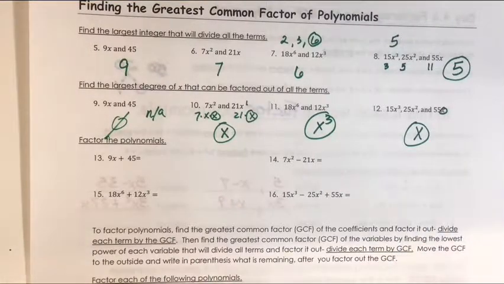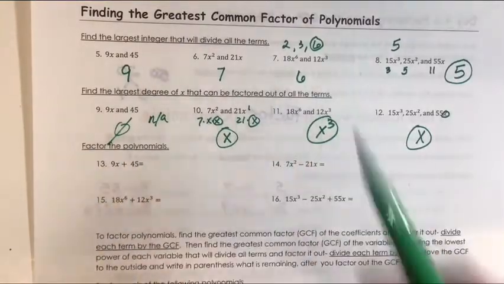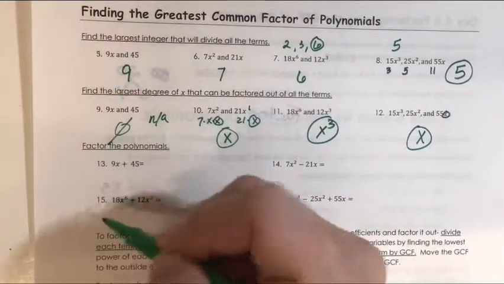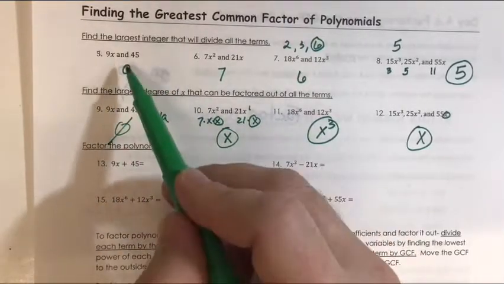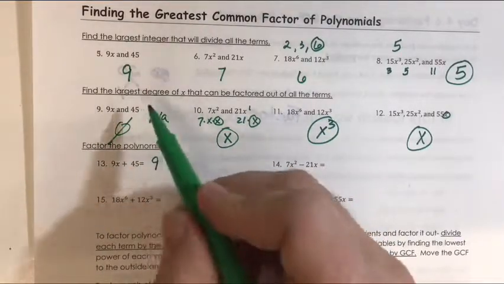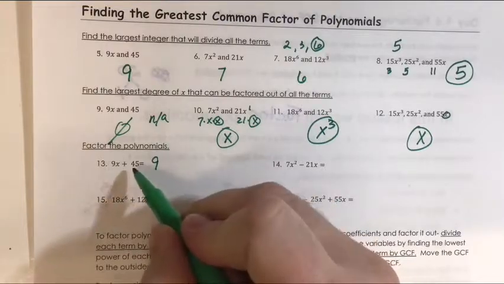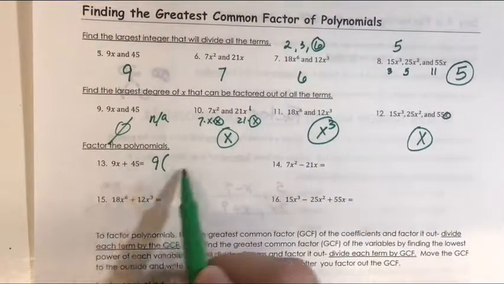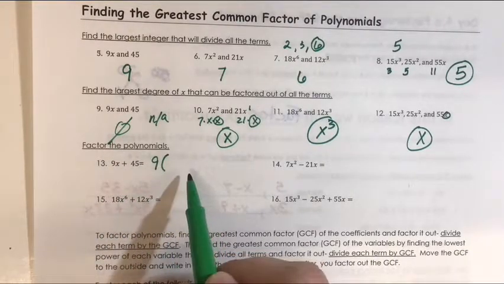So what we're going to do now is put that into practice and factor out these greatest common factors, writing what's left. So 5 and 9 are going to help me with 13 here because I'm using the 9x and 45 from both. The greatest common number I can divide both of these by was a 9, and there was no variable in common, so that is my greatest common factor. It gets written in front of your parentheses, and now we're going to undistribute that 9 from both of these and write what's left in parentheses.